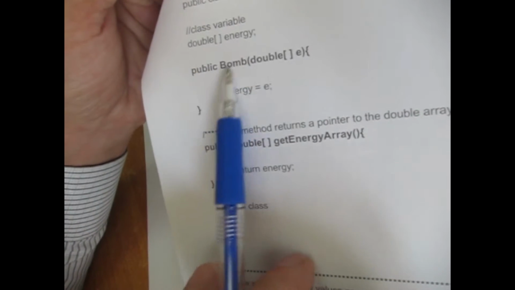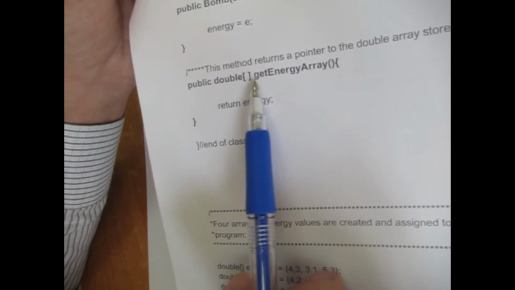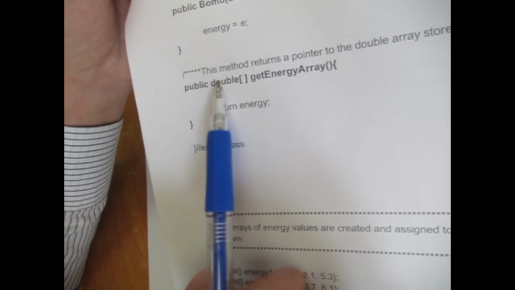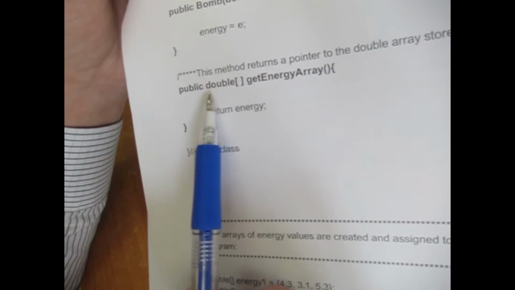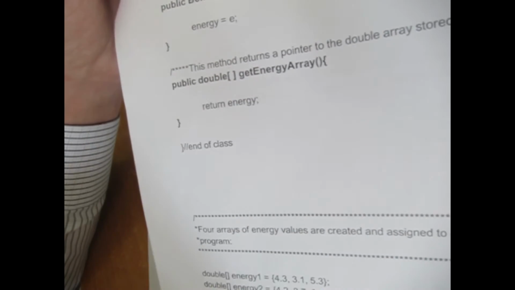We have a constructor method here where this is populated somehow. And we also have an accessor method, getEnergyArray, which returns a pointer to another part of the program. So it's returning a pointer to that double array.